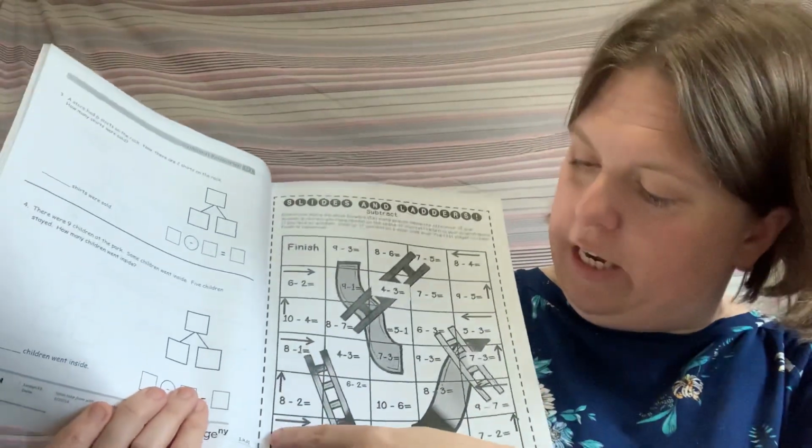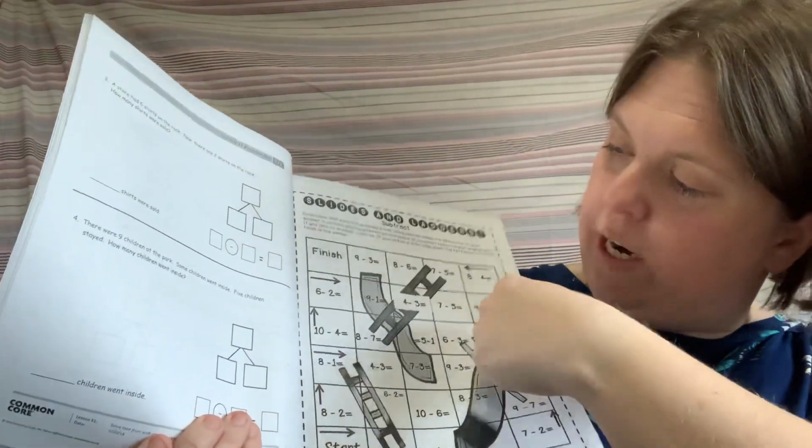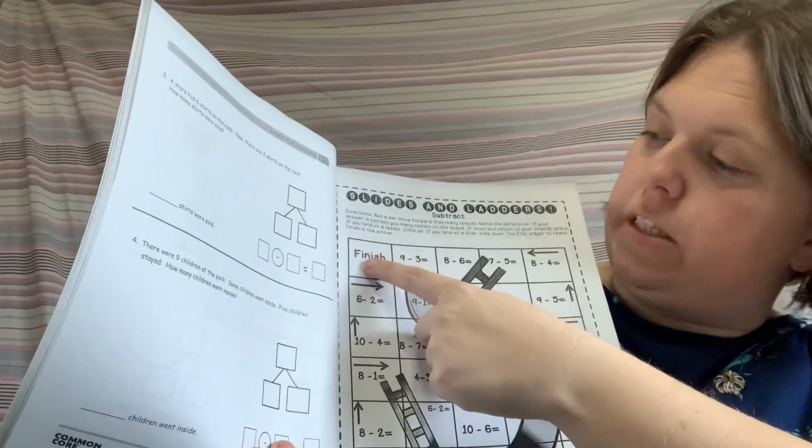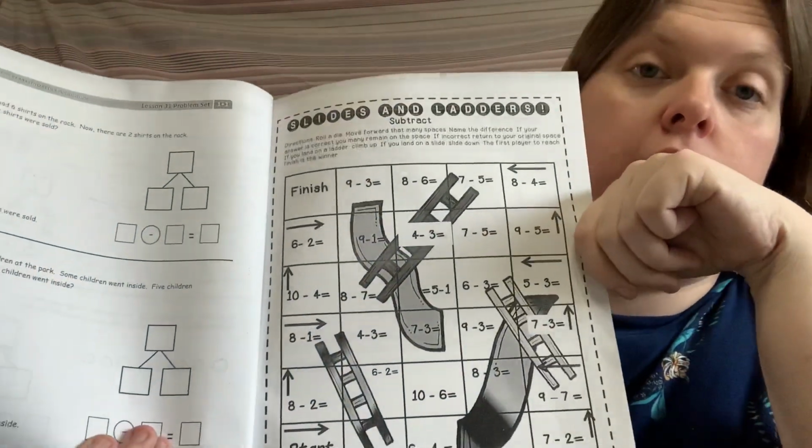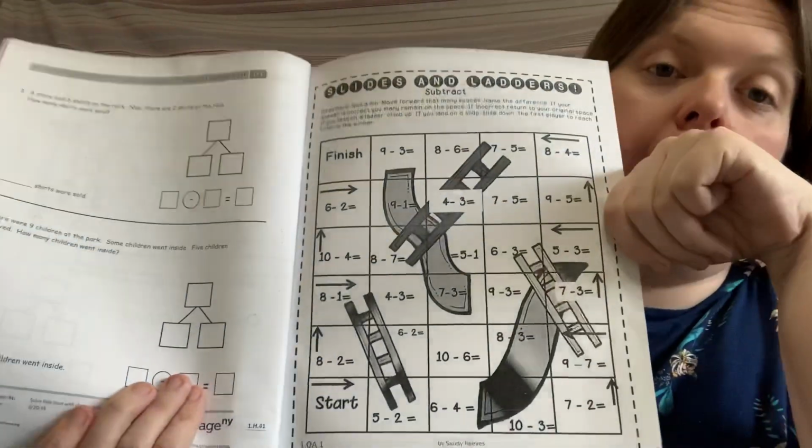Okay, so we start here. Arrows tell you which way to go. First person to the finish line, or the finish square, wins.